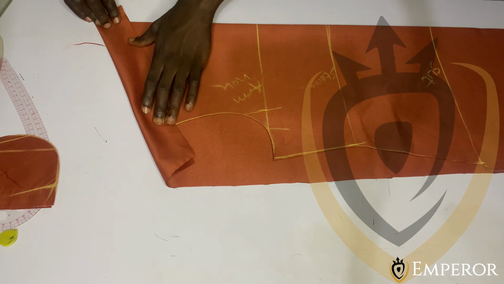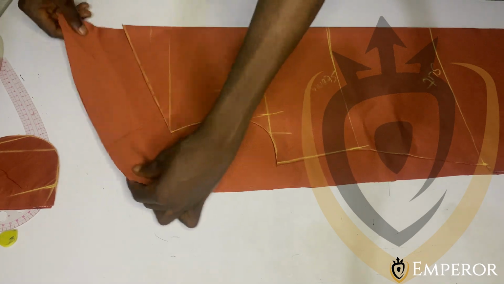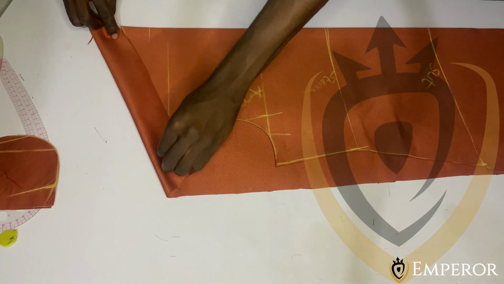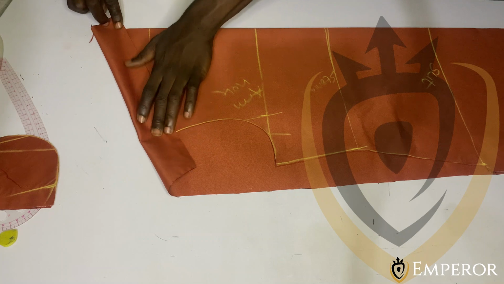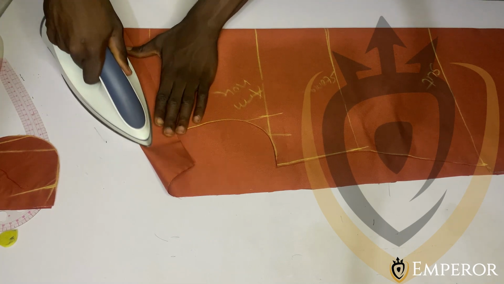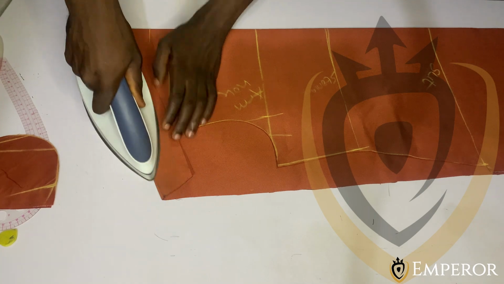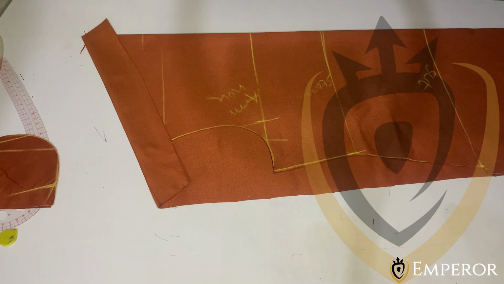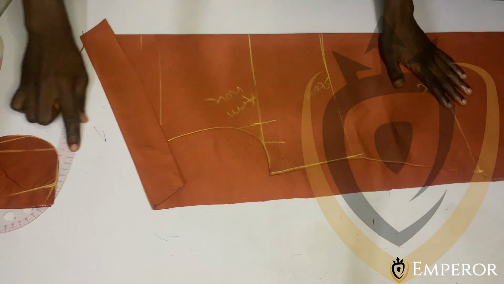We've already removed the 5 inches from the front, making the back side longer than the front side. Now the 5 inches, the folding, we're going to fold the 5 inches on the front side. And how are you going to fold it? You're going to fold it in such a way that it overlaps on the front.